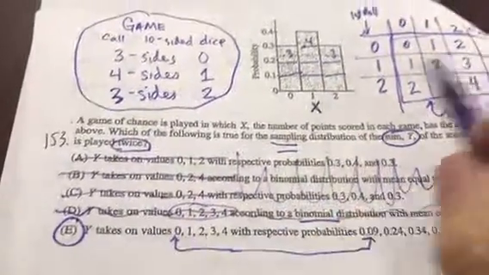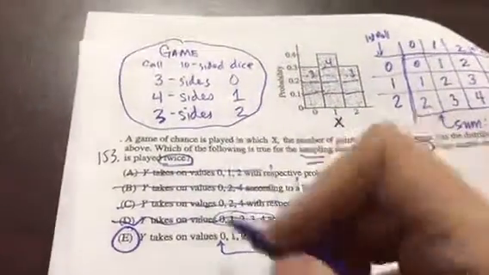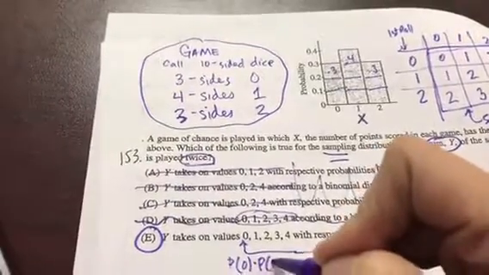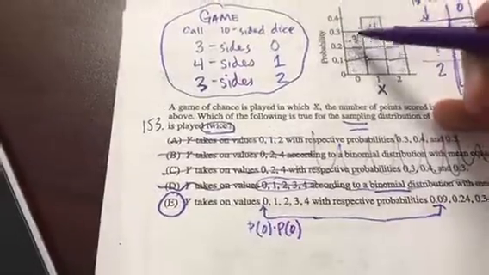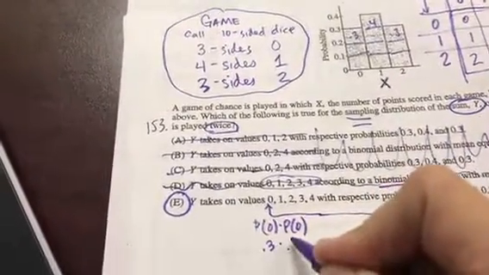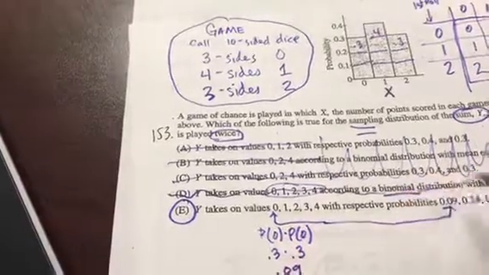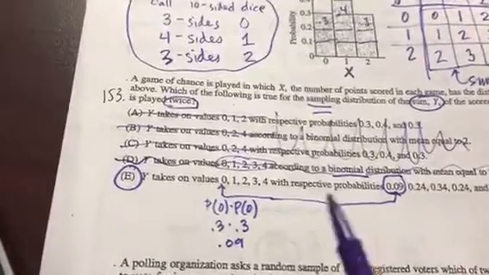If two events are independent, you should be able to multiply them. So when I get the sum of 0, it comes from rolling a 0 and then rolling a 0. So what's the probability of rolling a 0? And then I multiply that by the probability of rolling 0 again, because they're independent events. So the probability of rolling a 0 is 0.3. And it's still 0.3, and 0.3 times 0.3 is 0.09. So I'm feeling pretty good. But I can keep going.